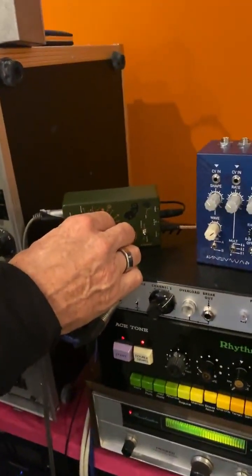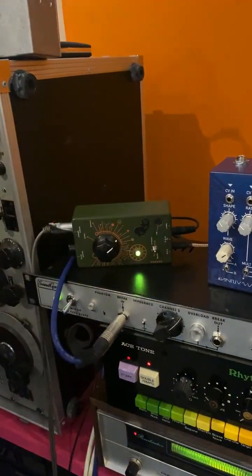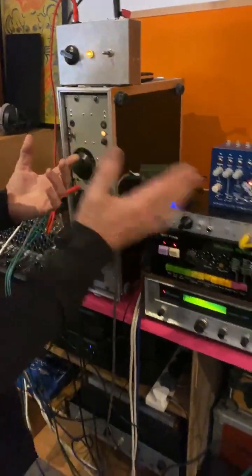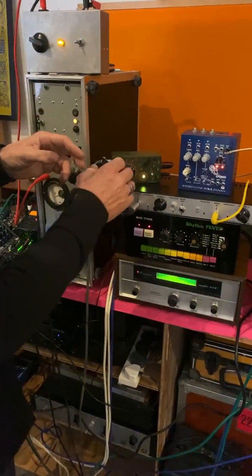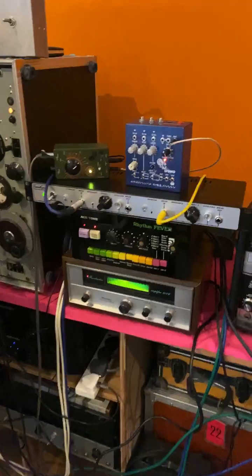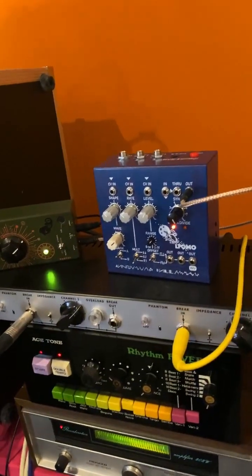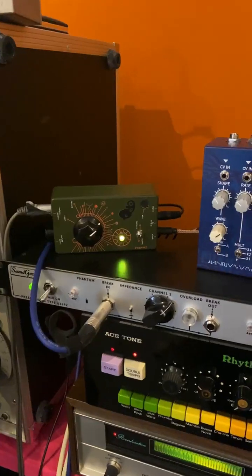And as you turn this, it just changes the settings, the algorithms, the granules. There's a bit of reverb in there. There's sort of stutter-type delays. It's got some reverses as well. We ought to be listening to it without the space echo, but for some reason it's not coming through on the channel without the space echo.